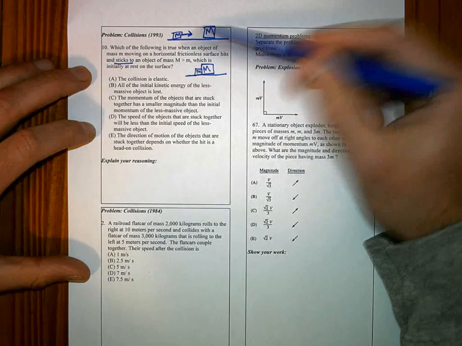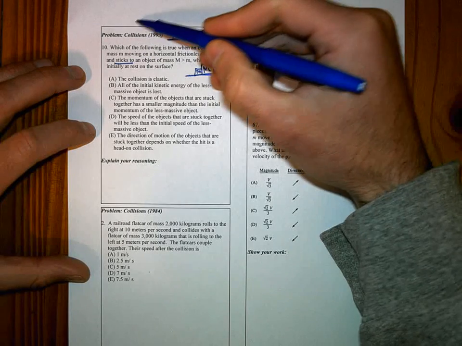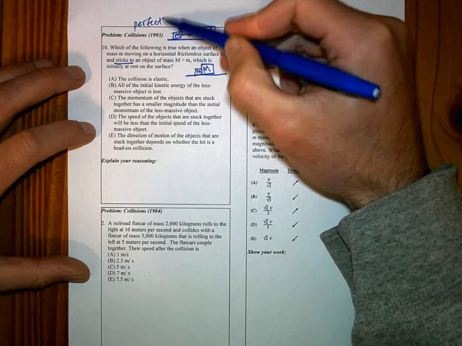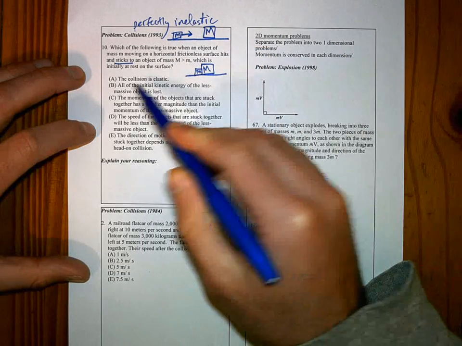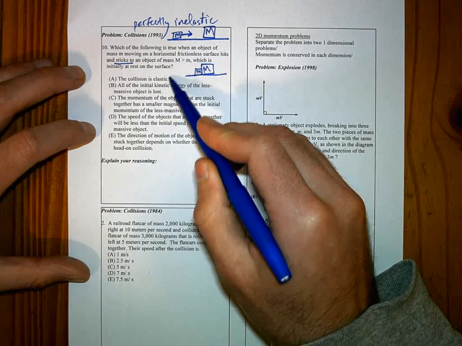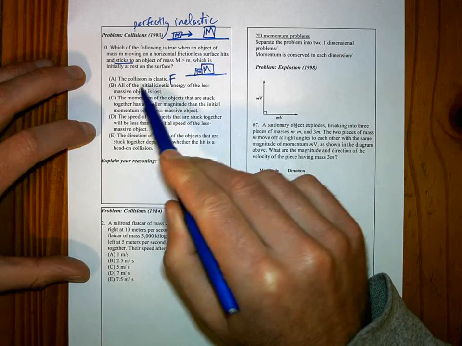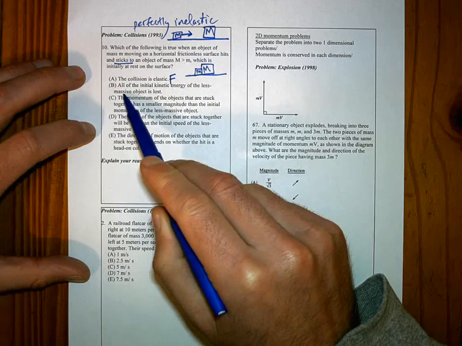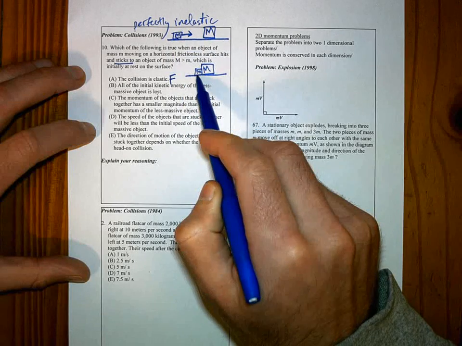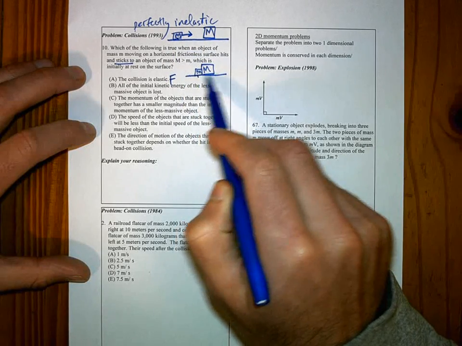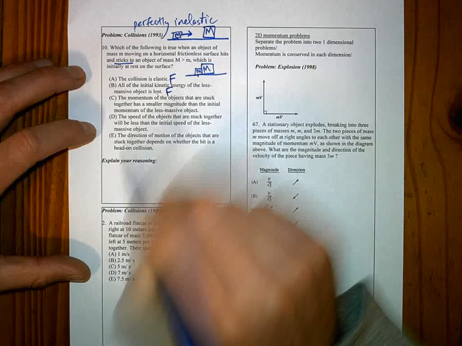So first of all, you should remember from a few minutes ago, when 2 objects stick together, it's called perfectly inelastic. So choice A, the collision is elastic, that's false. It's inelastic. Choice B, all the initial kinetic energy of the less massive object is lost. So that means that this small mass has to come to a stop. I don't think it's going to come to a stop if it sticks to the other object, so that's also false. They're going to go moving off together with some speed.